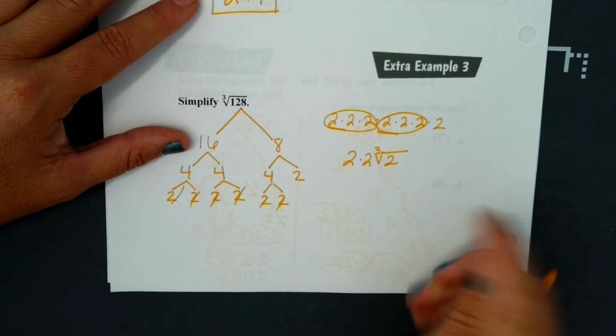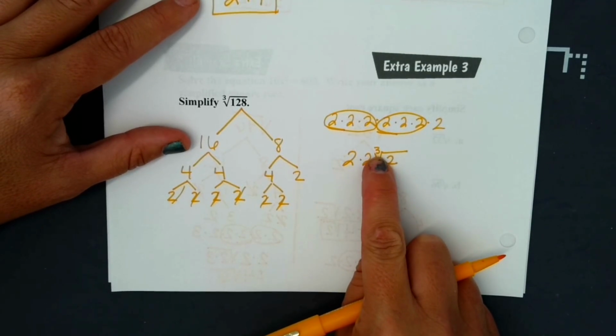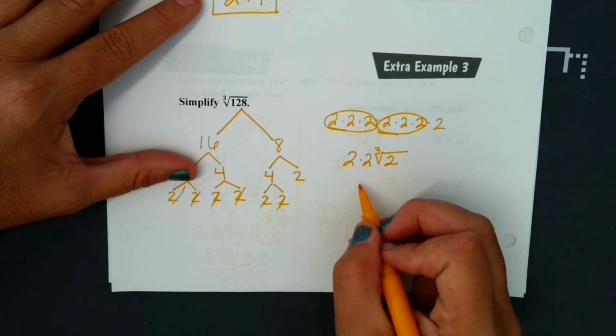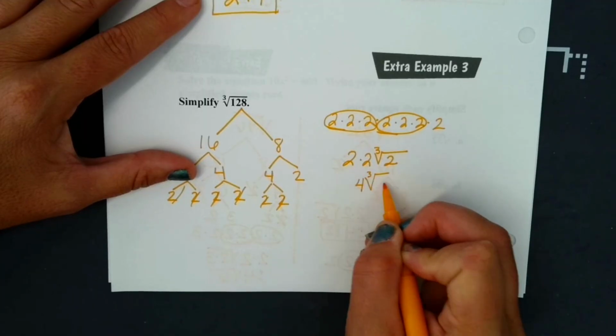Is this 3 right there important? Very important. Without it, it means it's a square root. With it, it means it's a cube root. Very important. Can you simplify the 2 and 2? Yeah. To what? 4. 4 cube root 2.